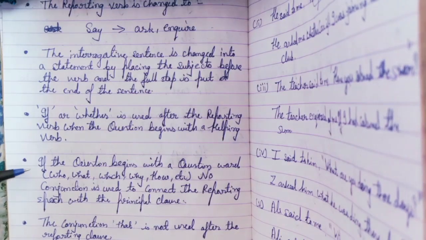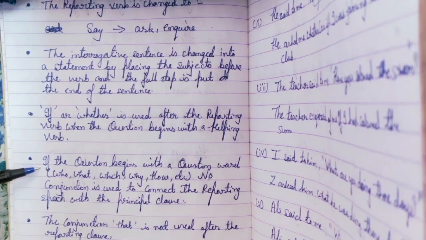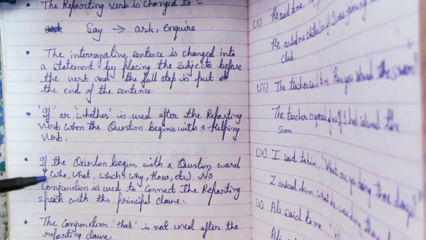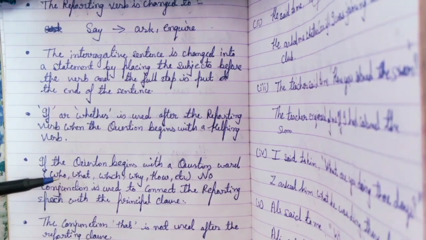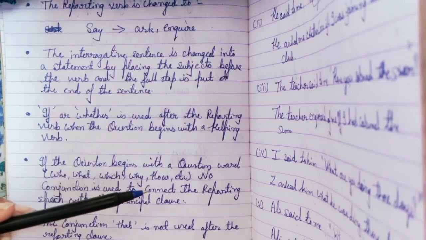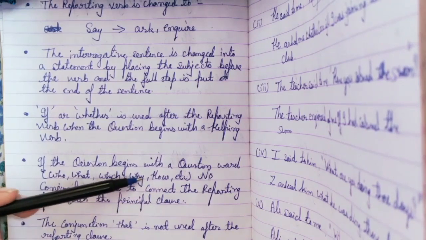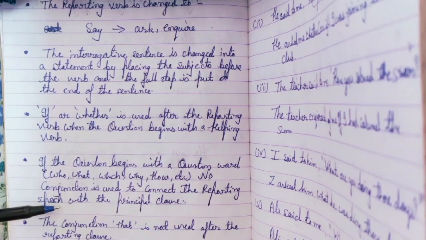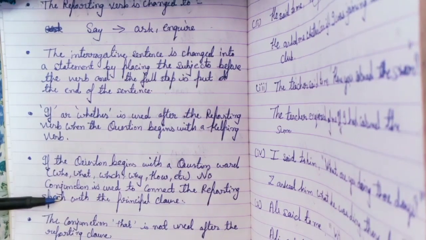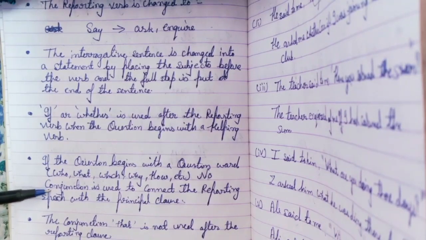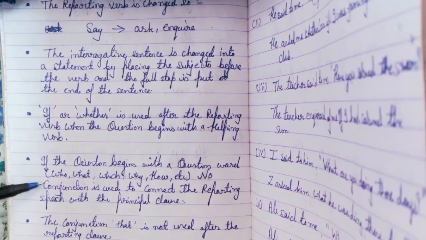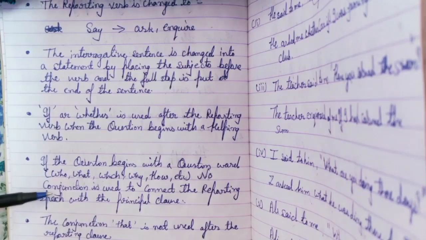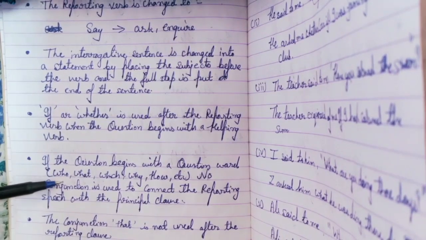Now, next point. If the question begins with a question word like a WH word, we can say who, what, which, why, how, where, when, etc. No conjunction is used to connect the reporting speech with the principal clause. So this point you need to keep in mind while changing from direct to indirect. If the interrogative is in WH form, we need not use any sort of conjunction. Even the WH word itself works as a conjunction.